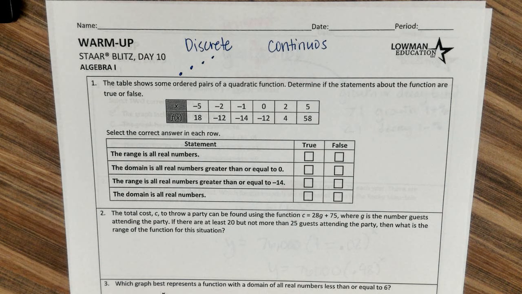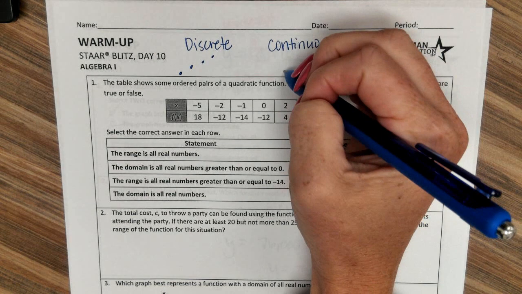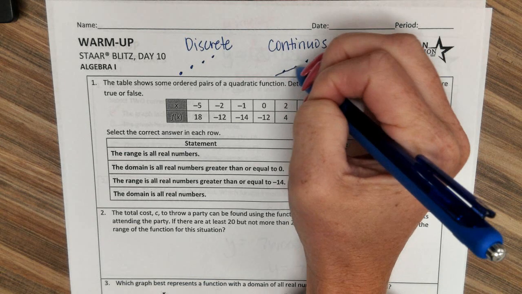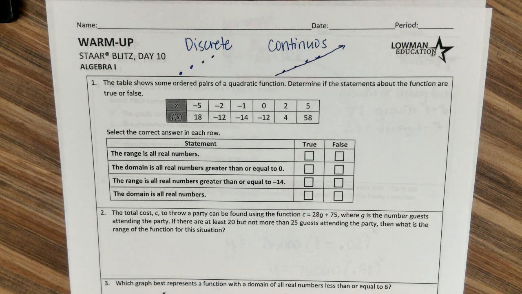Maybe if I'm talking about how many hours I work. Can I work an hour exactly? Can I work an hour and 10 minutes? So that would be continuous like this where you connect it and it keeps going. Now, continuous doesn't mean it has to keep going, but if the dots are connected, that's continuous.